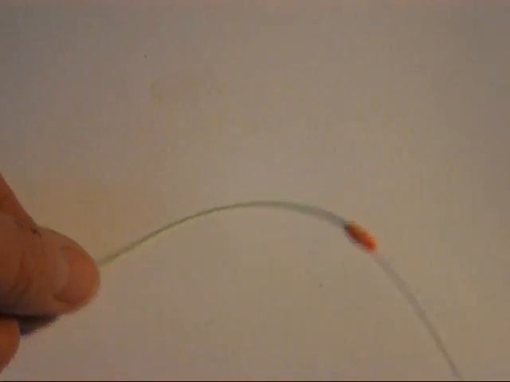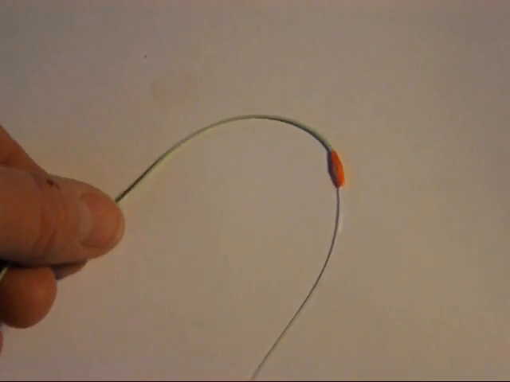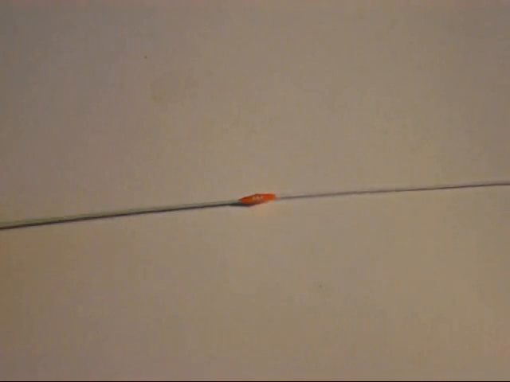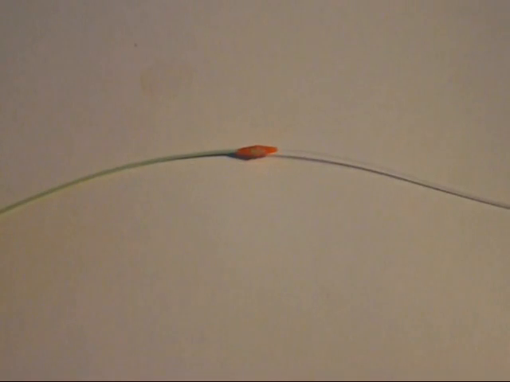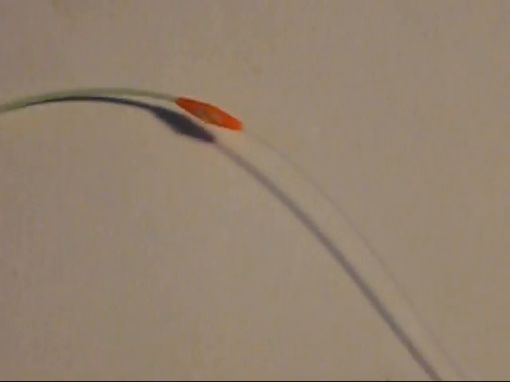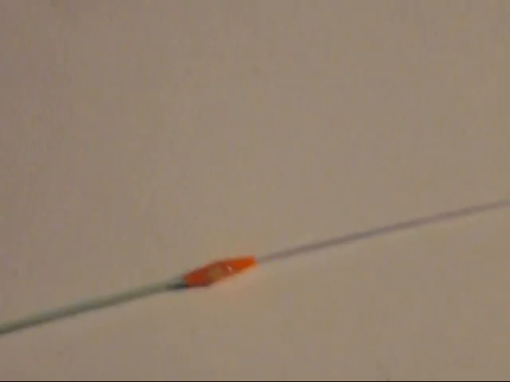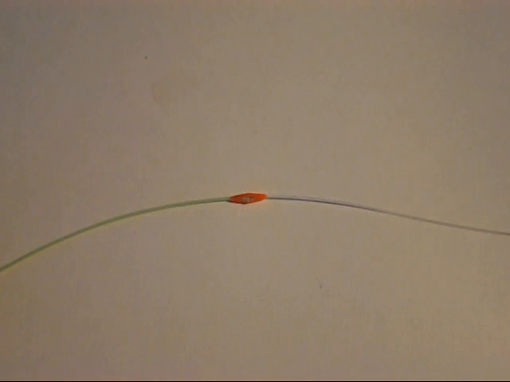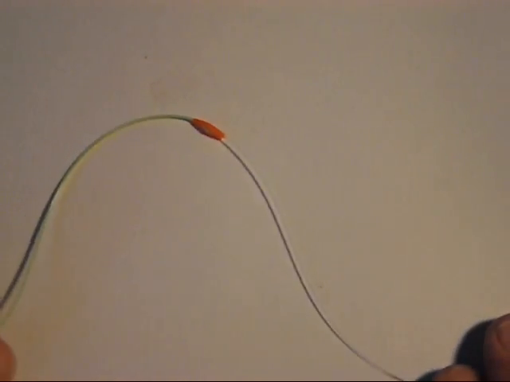Next is shown a connection of a fly line to leader using a leader link. You can see that the fly line and leader have approximately the same stiffness through the link. The links are tapered at both ends and will pass through even the smallest rod guides.